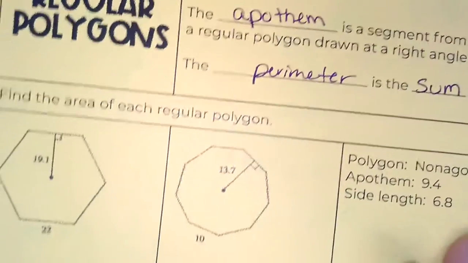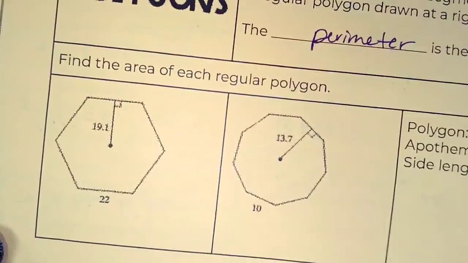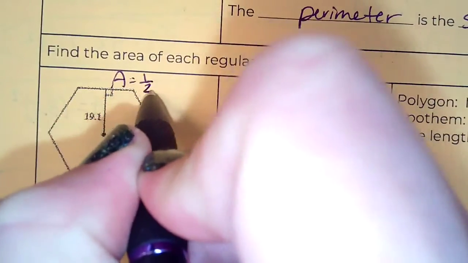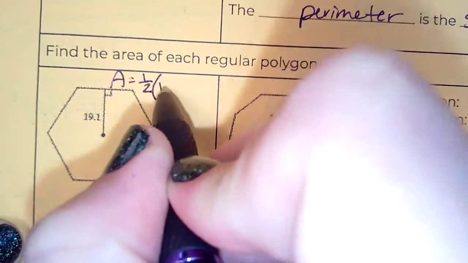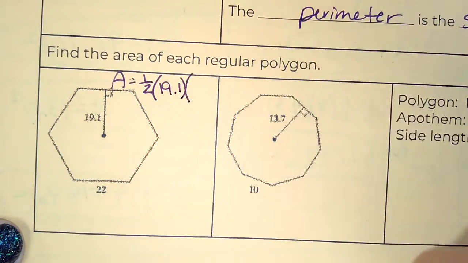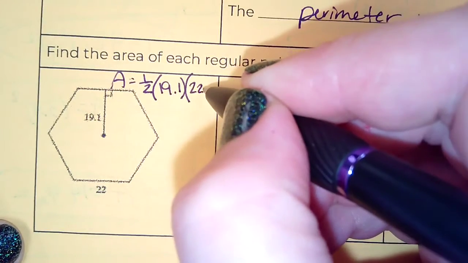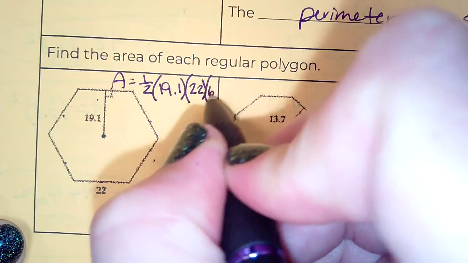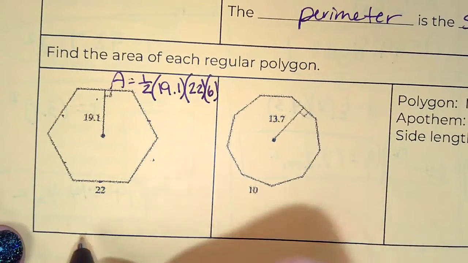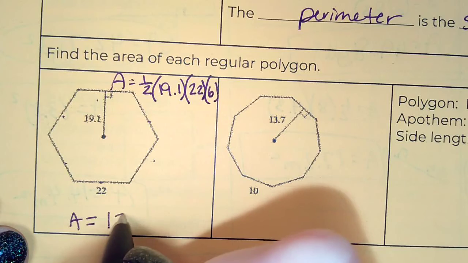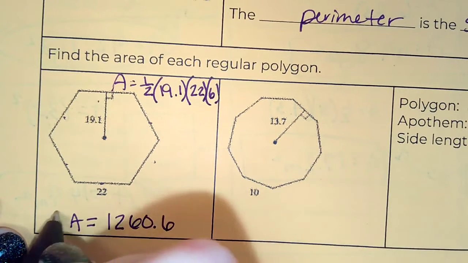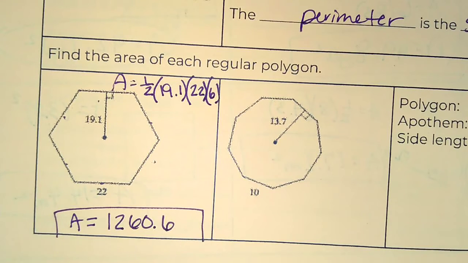So let's look at part 1. So we have this shape here. Plugging into our formula, area equals 1/2 apothem, which is 19.1, times perimeter, so 22, and how many sides are there? 1, 2, 3, 4, 5, 6. 6 sides. Plug that all into your calculator. Area should be 1,260.6. If I had some kind of units like inches, it would still be inches squared.